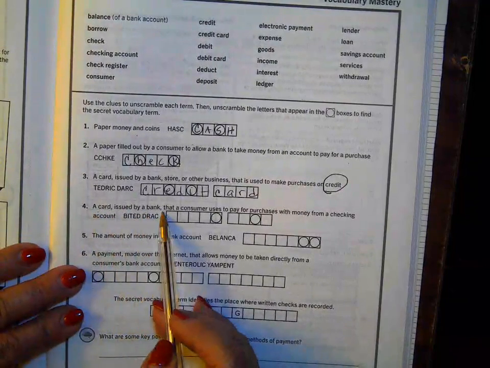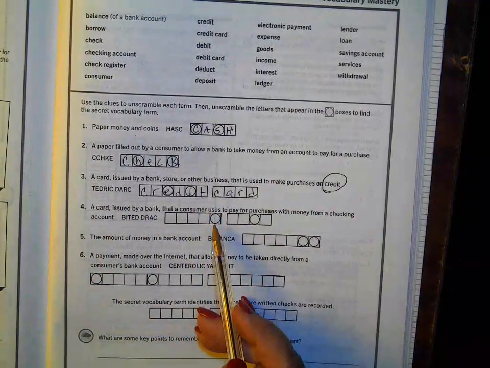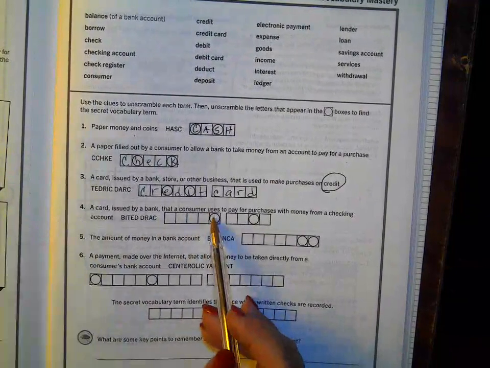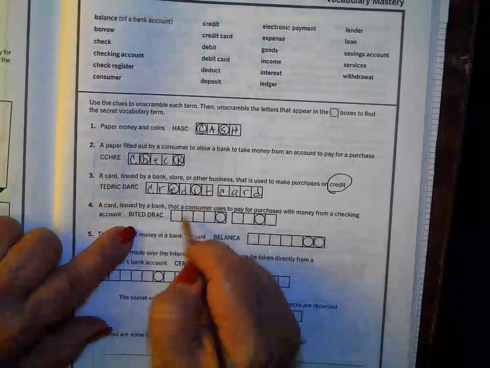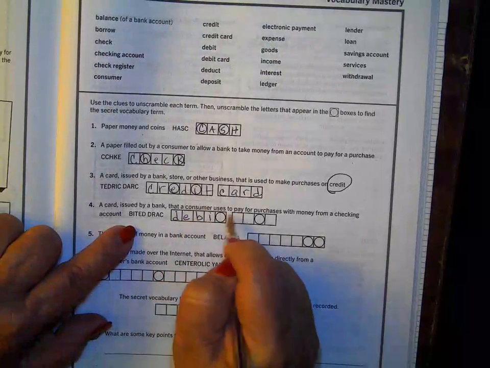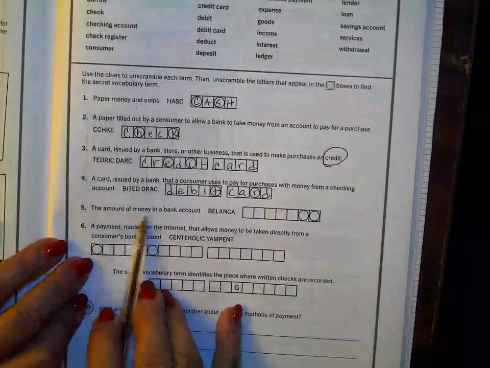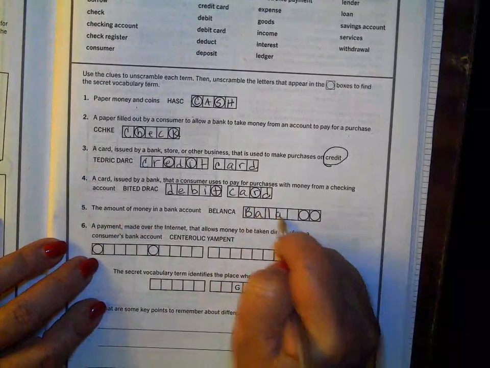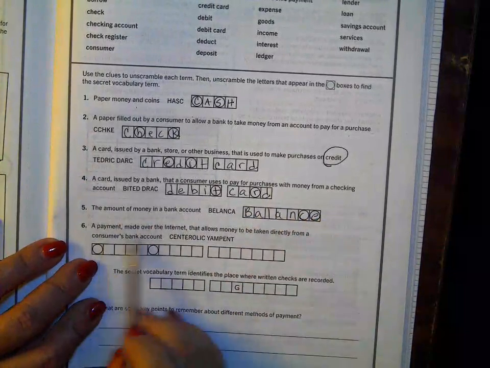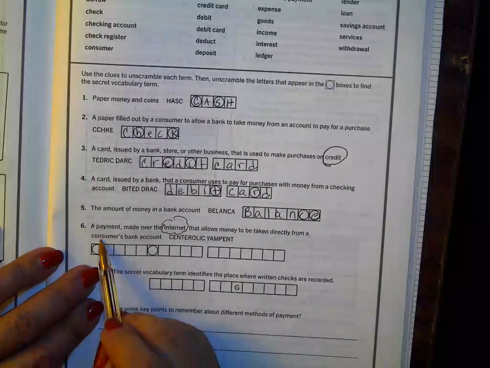So a card issued by a bank that a consumer, which is us, we're the spenders, we consume these items, right? Uses to pay for purchases with money from a checking account. This is called a debit card. The amount of money in a bank account. This is your balance. A payment made over the internet that allows money to be taken directly from a consumer's bank account. Electronic payment.